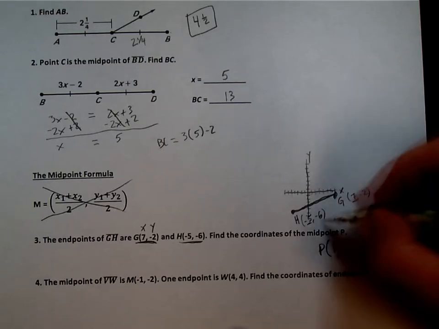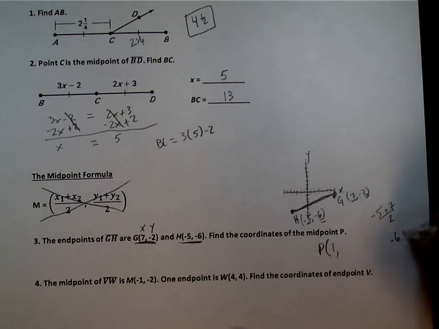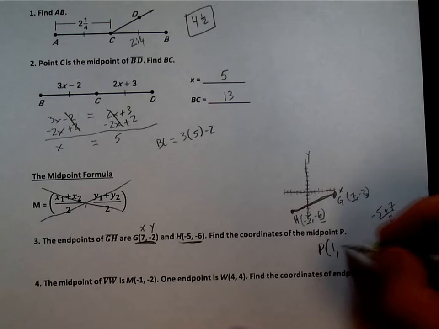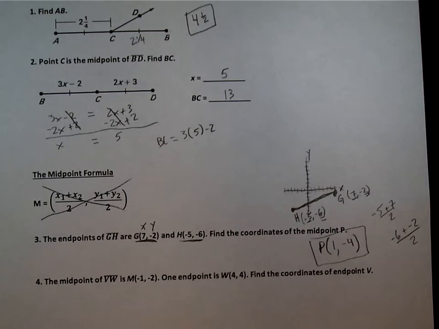And then for the Y's, take a look at the Y's. We've got -6 and we have -2. Add those together, and -6 and -2 adds to -8. And half of -8 is -4. So (1, -4) is the midpoint of that segment.